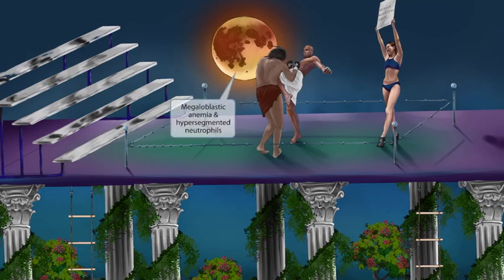Okay, let's talk about components of the image seen in the background. Notice this big red blood moon with prominent craters. This represents megaloblastic anemia. It's shaped kind of like a red blood cell. It's red like a red blood cell. And it's very large, just like what happens to red blood cells in megaloblastic anemia. So blood moon for megaloblastic anemia. Also, there are prominent craters in this blood moon that look kind of like hypersegmented nuclei. So in B12 deficiency, you will see megaloblastic anemia with hypersegmented neutrophils.